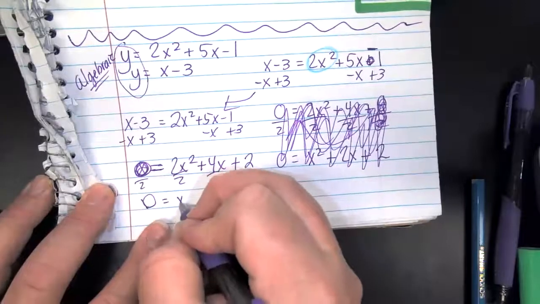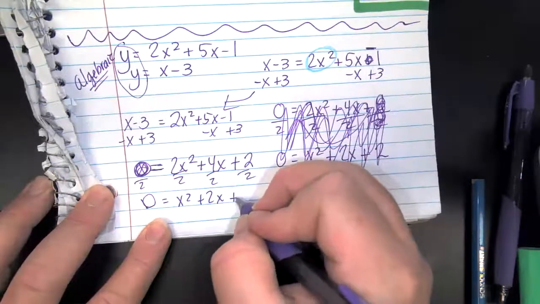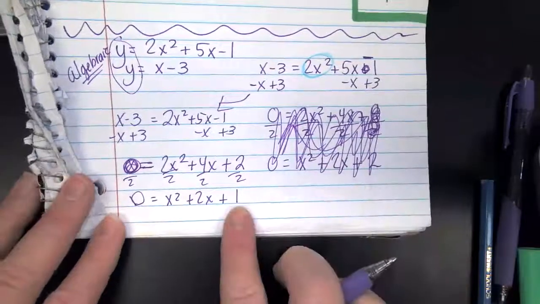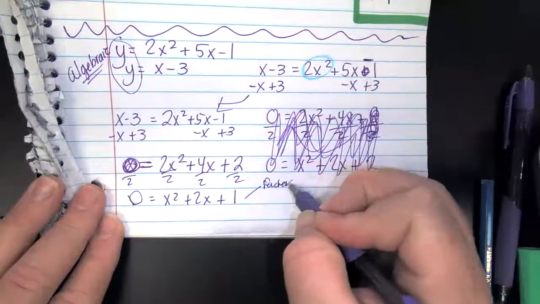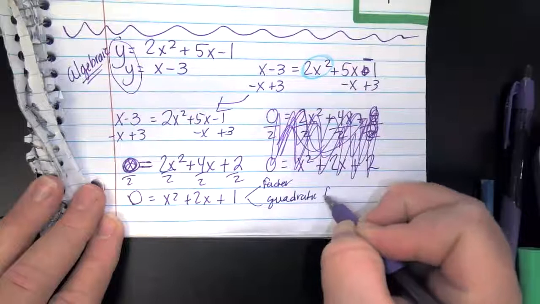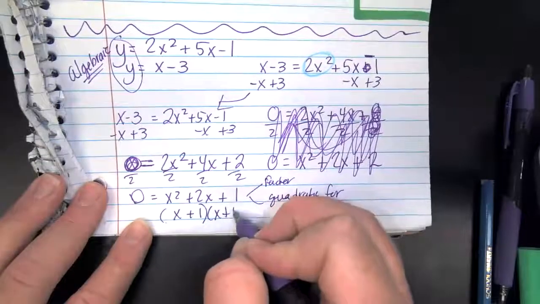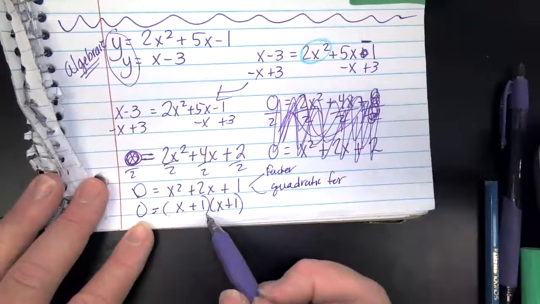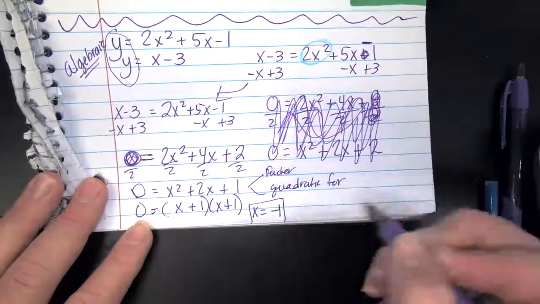0 equals x squared plus 2x plus 1. Okay, can I factor this? Sure. What are my options? I could factor, or I can do the quadratic formula. But what would be easier? Well, I don't know about you, but I really like factoring. So that's my answer, right? It's not really a positive one, it's a -1, and both of them are the same.